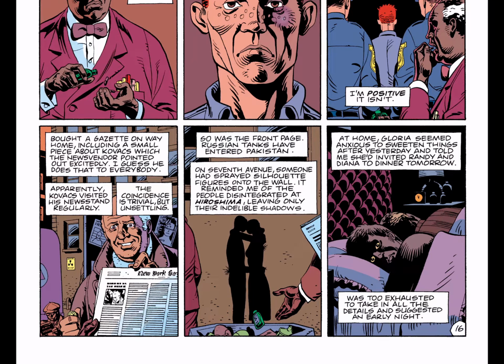Bought a Gazette on way home, including a small piece about Kovacs, which a newspaper vendor pointed out. So is the front page. Russian tanks have entered Pakistan. On 7th Ave, someone had sprayed silhouette figures onto the wall. It reminded me of the people disintegrated at Hiroshima, leaving only their indelible shadows. At home, Gloria seemed anxious to sweeten things after yesterday and told me she'd invited Randy and Diana to dinner tomorrow. Was too exhausted to take in all the details and suggested an early night.